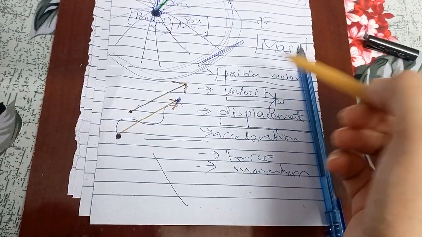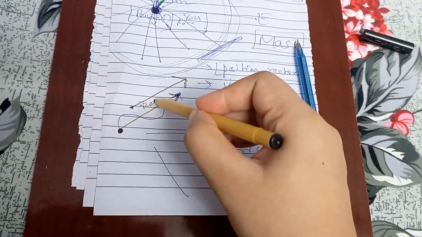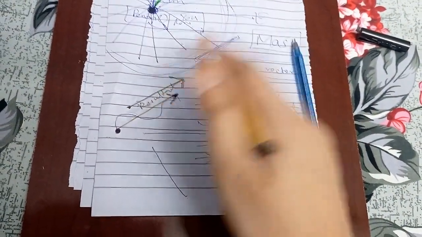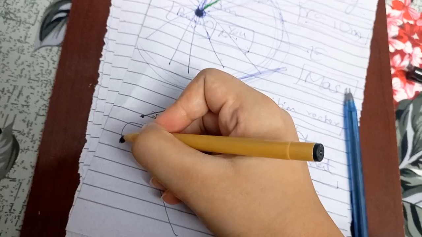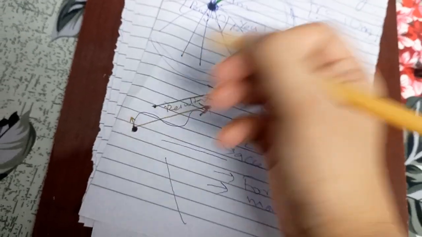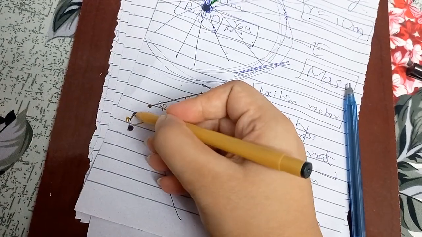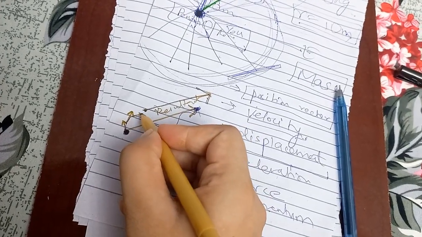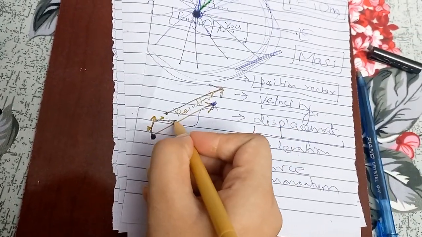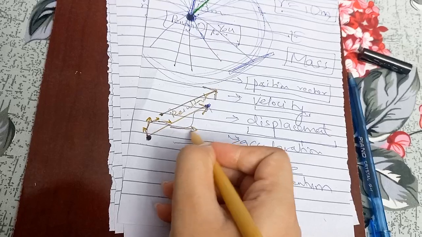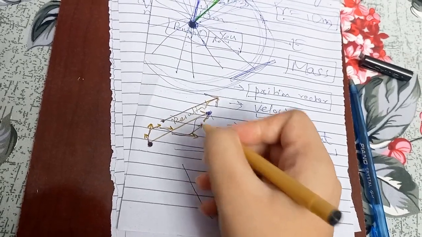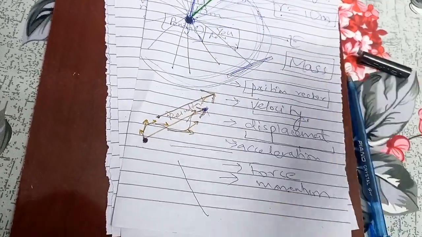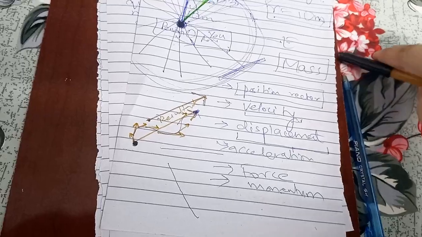This is a vector that we call a resultant vector, or we can have some tiny vectors throughout the path which are straight vectors, because even the curved path has many straight motions. So I hope you are getting it, that only the straight motions are vectors.